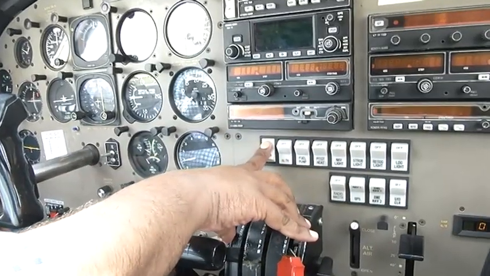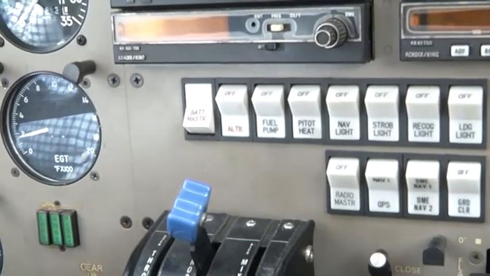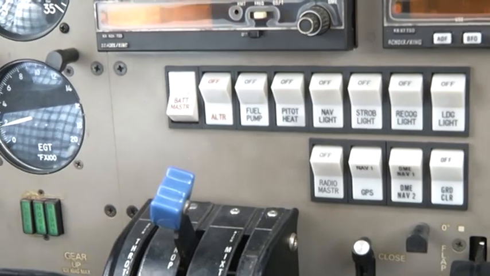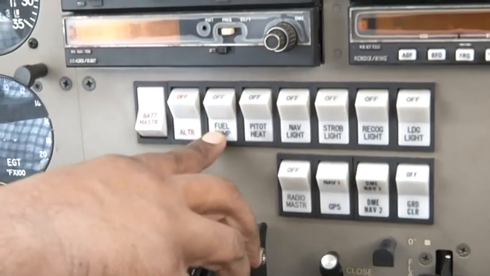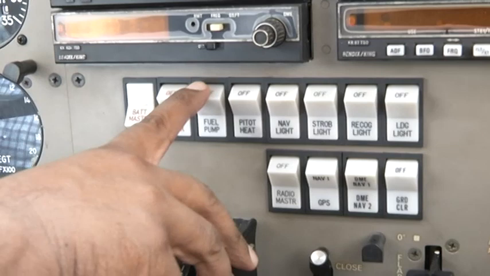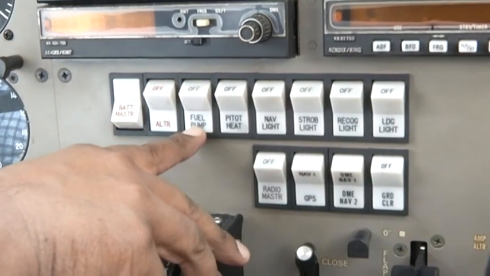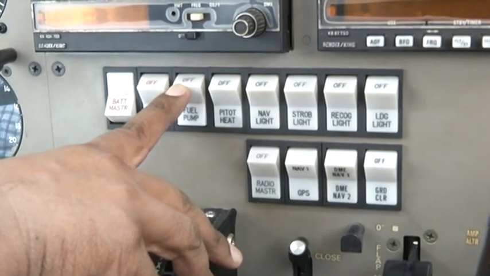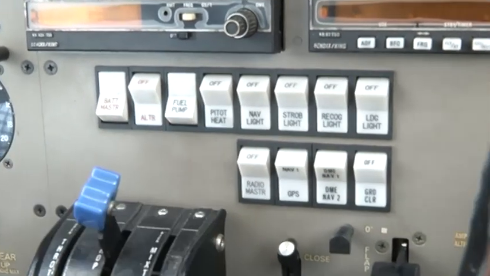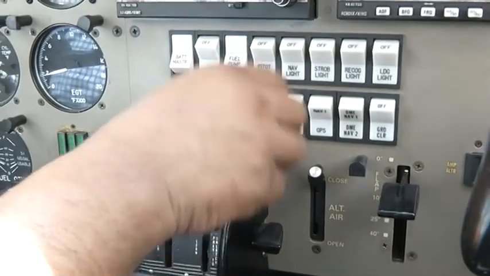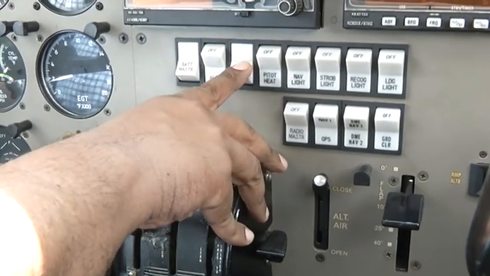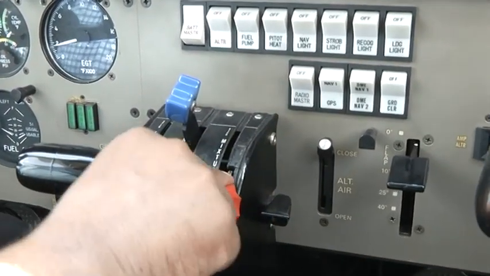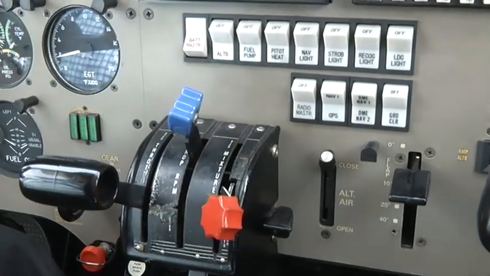So with this master switch on, now I need to prime the engine before starting. You can see here there is a fuel pump switch, which at the moment is in the off position. Now I will put this fuel pump switch in the on position. You can listen to the sound of the fuel pump, and I'm putting this mixture control in the rich position. Now with this procedure I have primed the engine.